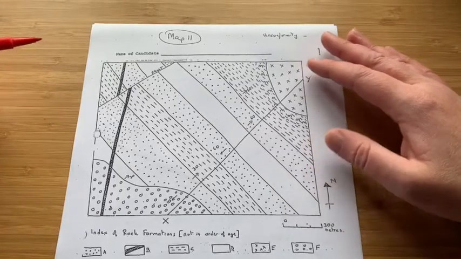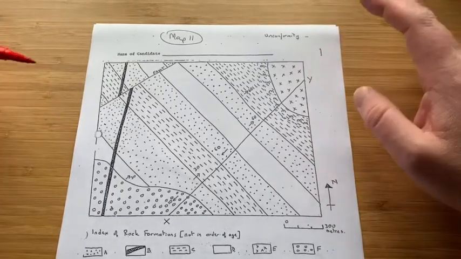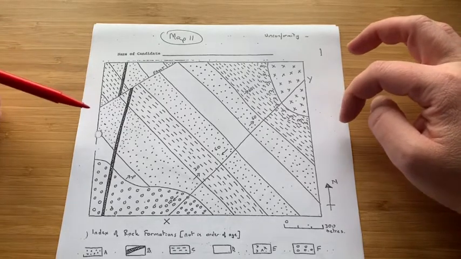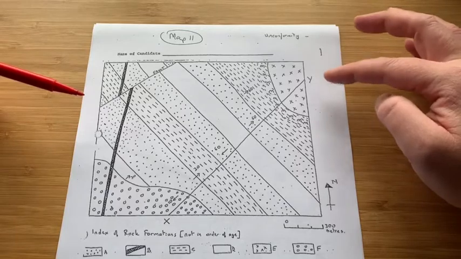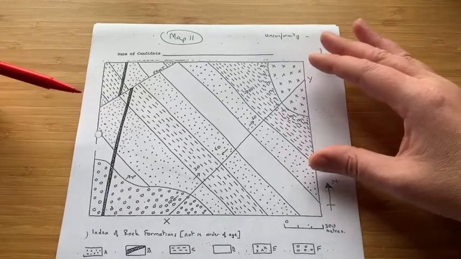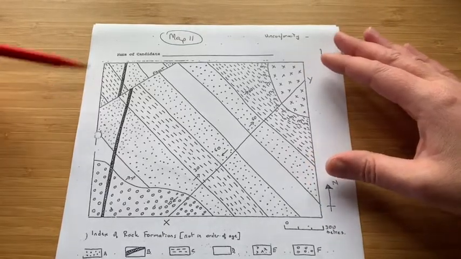Okay, this is map 11. As usual, the first step is to start to interpret the features that we can see on the map and then decide the order in which we're going to construct the cross-section, followed by doing the actual cross-section itself. So what can we see?